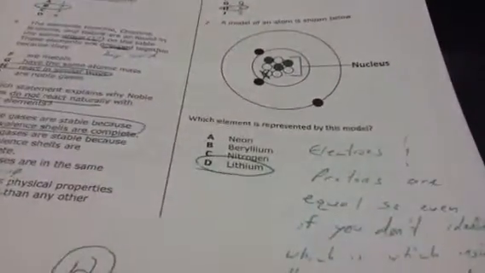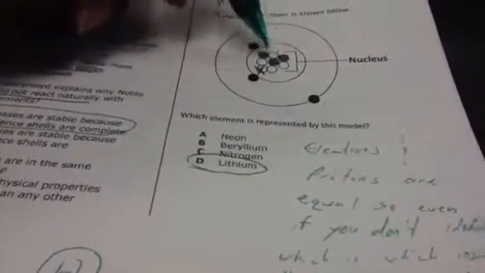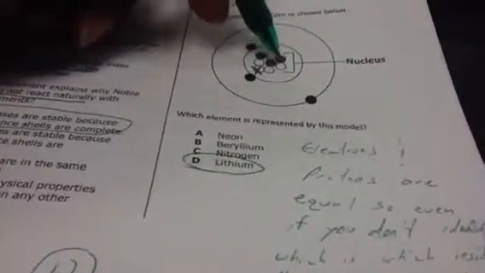Or you can count the electrons and say 1, 2, 3. There are 3 electrons, so there has to be 3 protons. 1, 2, 3. Those are protons because it's the same equal number as your electrons, which also tells you your atomic number. So I look for something with the atomic number of 3, which would be D, lithium.